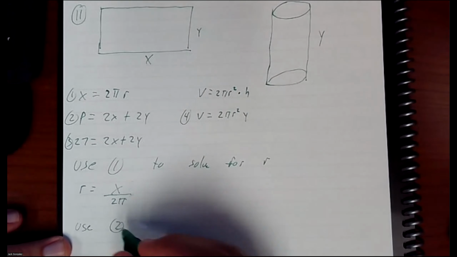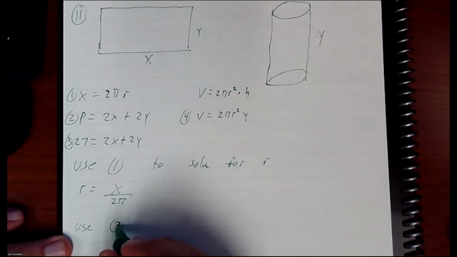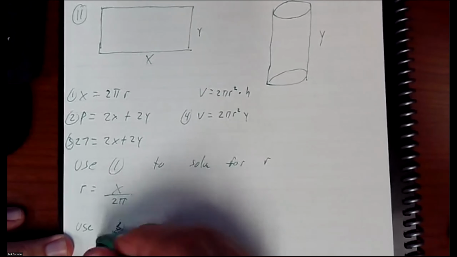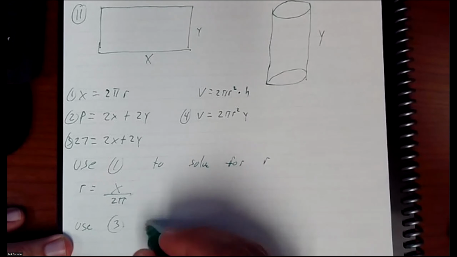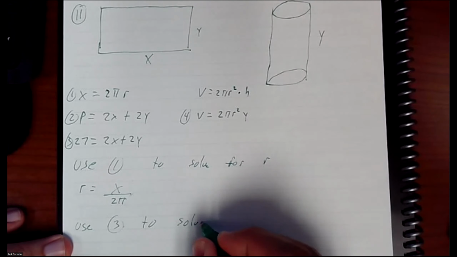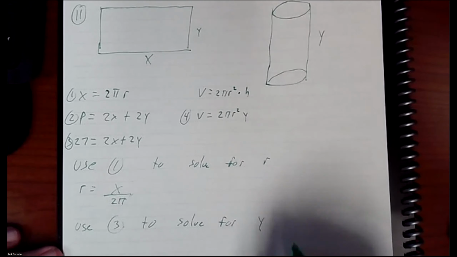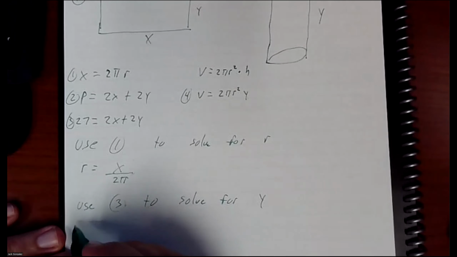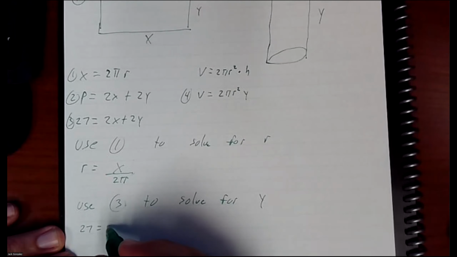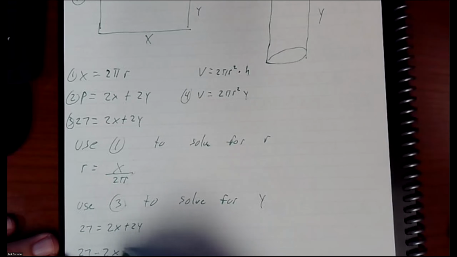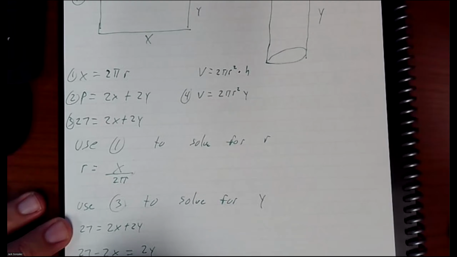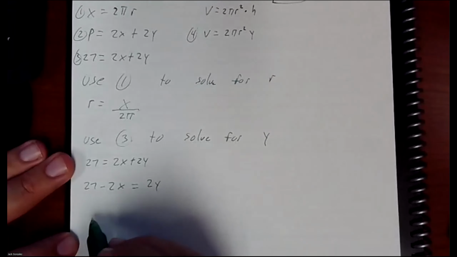Use 3 to solve for y. So essentially what I'm doing is getting everything in terms of x. You see what I mean?